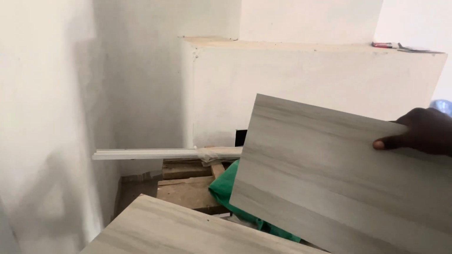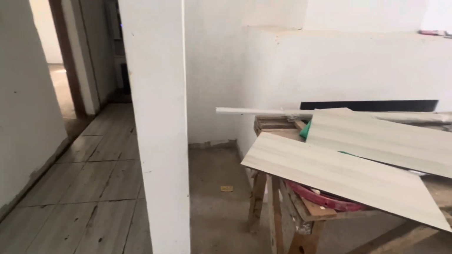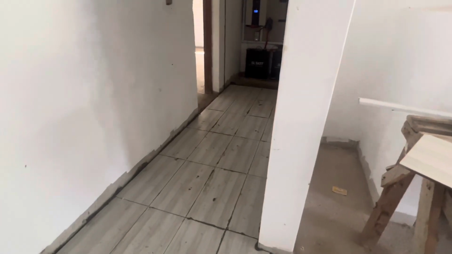I want you to see at the joint, when you come to the end here, there's a gap. That 1 millimeter gap will give you a very big difference when you're laying the tiles in the design that you wanted to use, which is a brick tile. But because all the tiles are like that, we decided to put them parallel so that the joints will come perfect to each other.